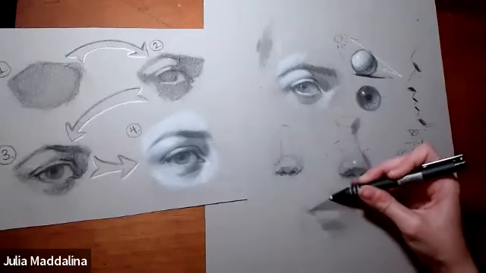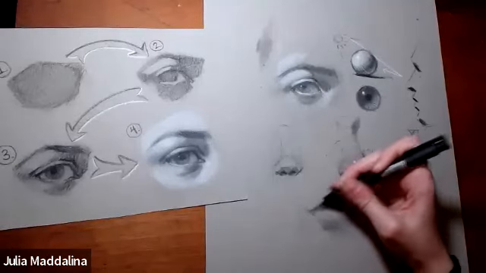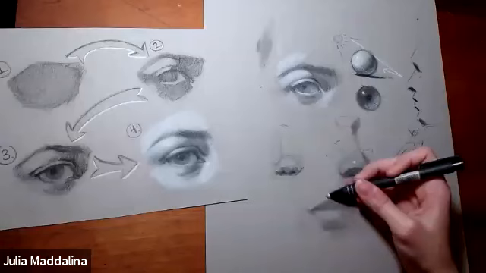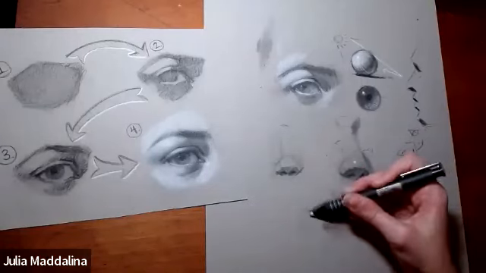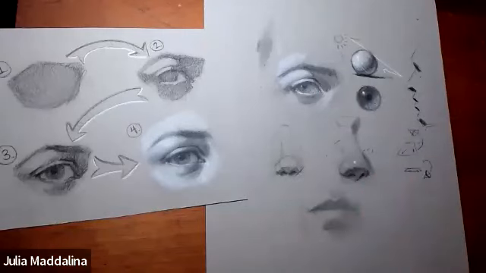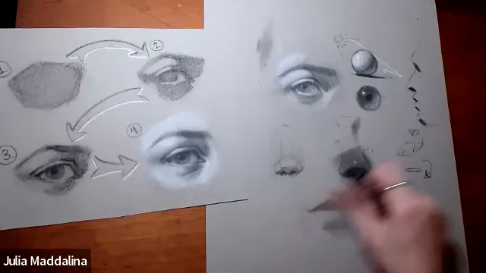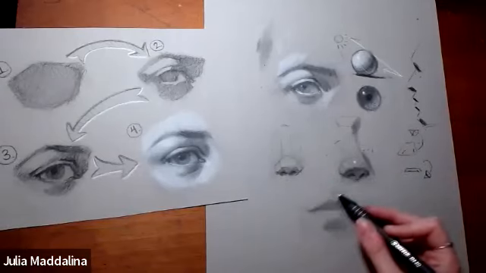So we're going to give it that Cupid's peak, or people have different names for that. And then I'm going to get rid of this line on the bottom side of the lip. Again, it's pretty subtle unless somebody's wearing very strong makeup. All of this is so soft.